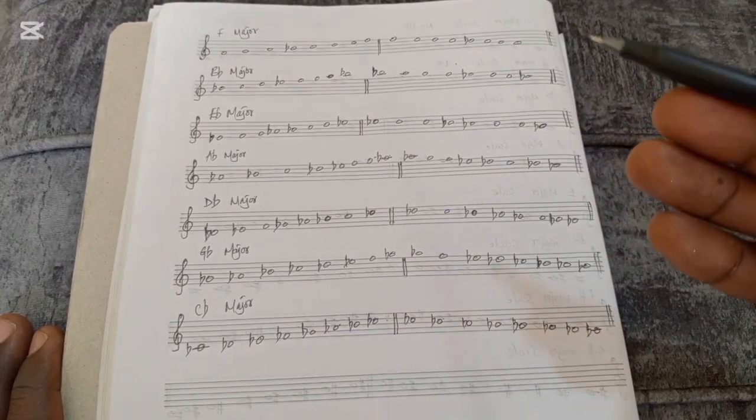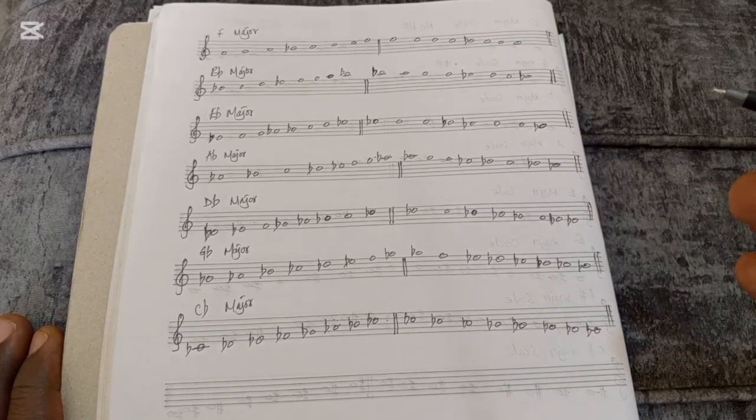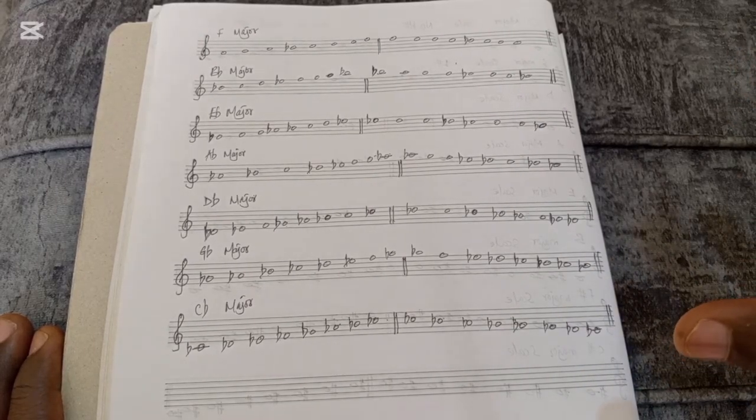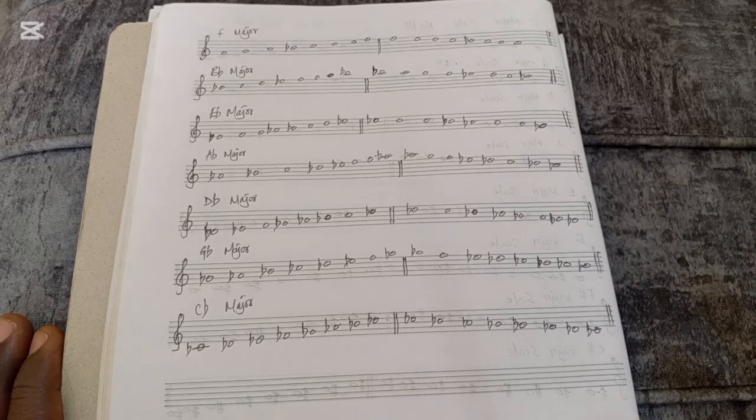So those are the major scales using both flats and sharps. As you indicate them, you must know where they are located, and when you have them, know that every scale has a specific accidental that shows its number and will give you the desired pattern of 2 tetrachords.